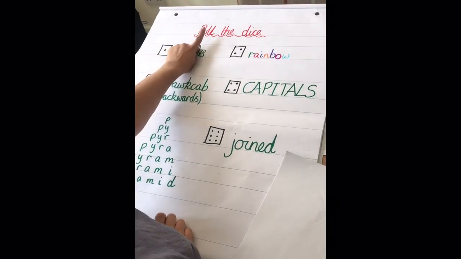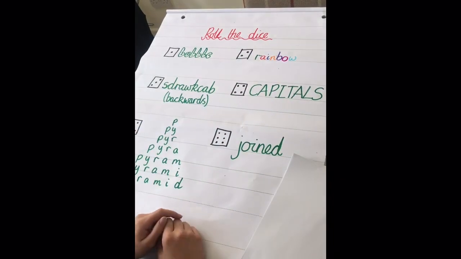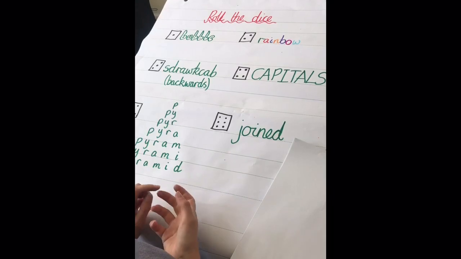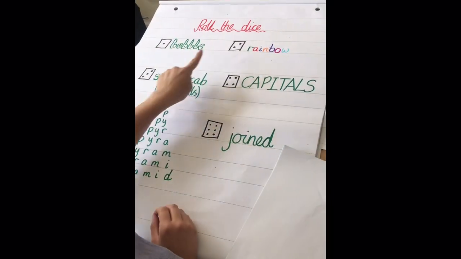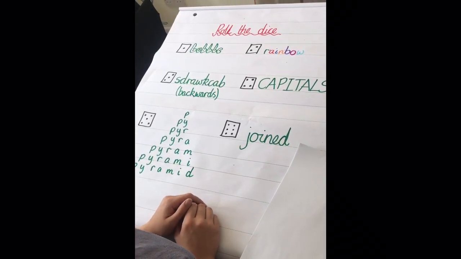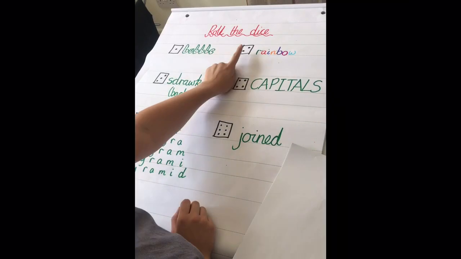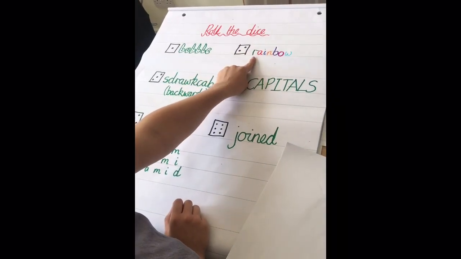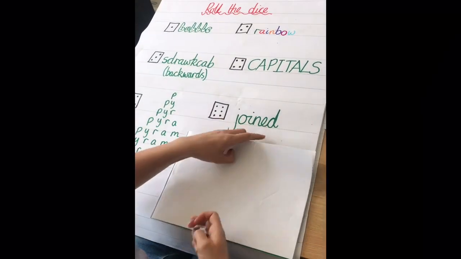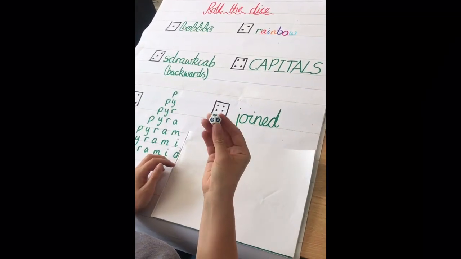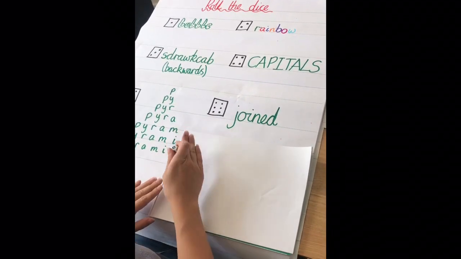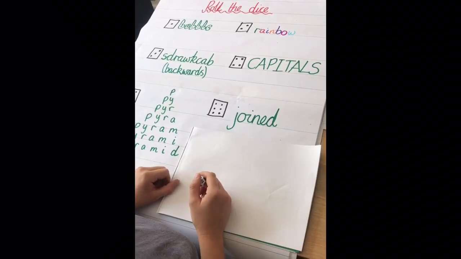Our final game we're going to play is called Roll the Dice. So what you're going to do is, starting at the top of your spelling list, you're going to roll the dice for each word. And then whichever number your dice lands on is the activity you're going to do for that word. So for example, if you rolled a 2, you would practice that word using rainbow writing. Okay, I'm going to have a go at this game now. So I've got a dice. It's not a normal dice, but it's still got the numbers 1 to 6. If you haven't got a dice at home, you can find one on the internet that you can just click and it will roll for you.